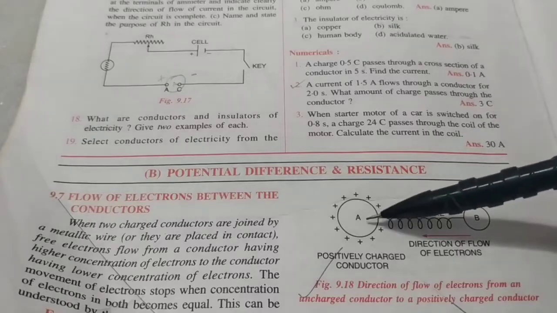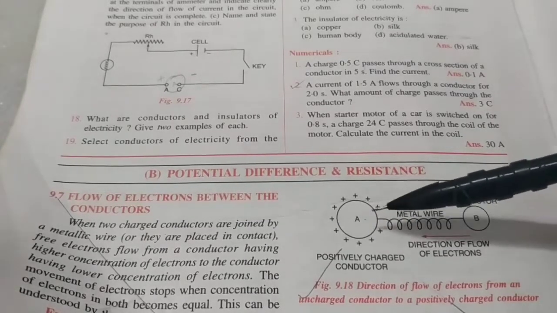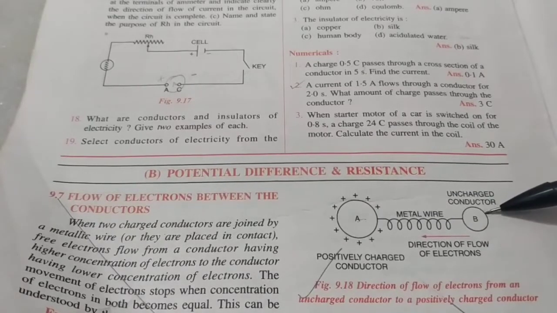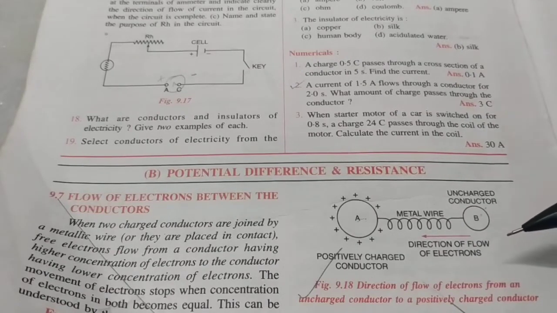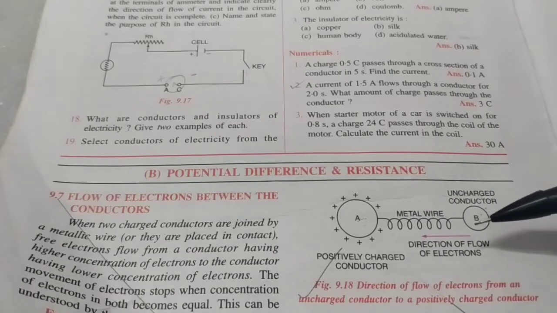If you have object A, which is a positively charged conductor, it means it is deficient in electrons. And there is an uncharged conductor, which means it is neutral. It is neither deficient in electrons, nor does it have excess electrons. If you connect them with the help of a metal wire, then electrons will flow.